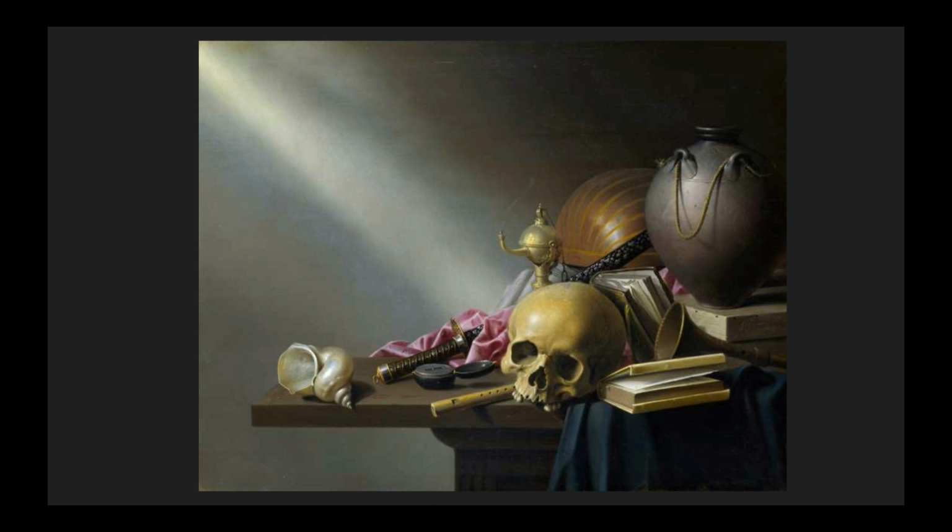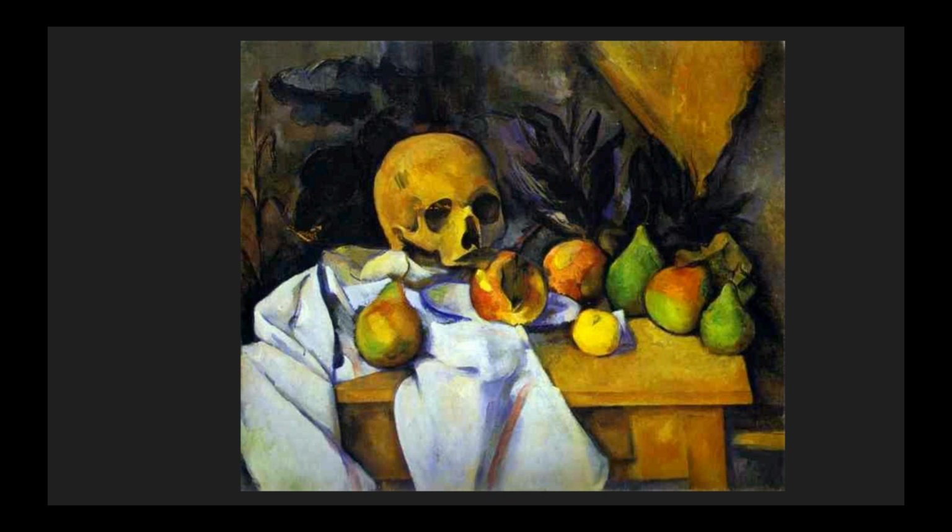But then, if you fast forward a couple hundred years to 1868, you've got Cezanne painting, well, something with very similar representational content, some fruits and a skull on a table with a cloth, and yet, whoa! It seems like what he's up to is a lot different than what the old Dutch masters were doing with those hyper-realistic still life images.